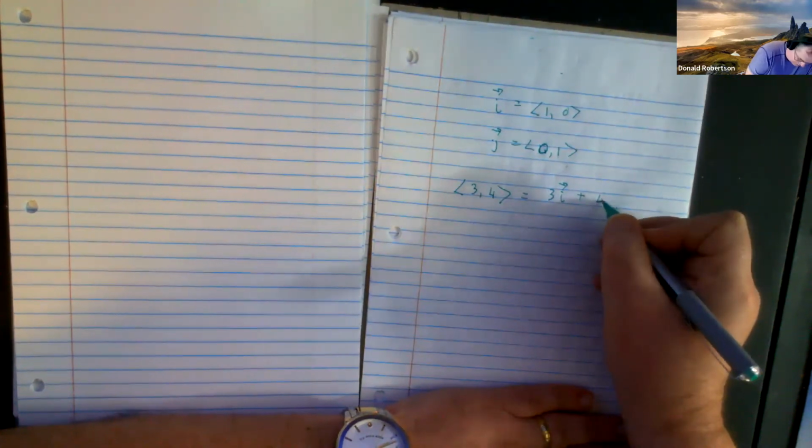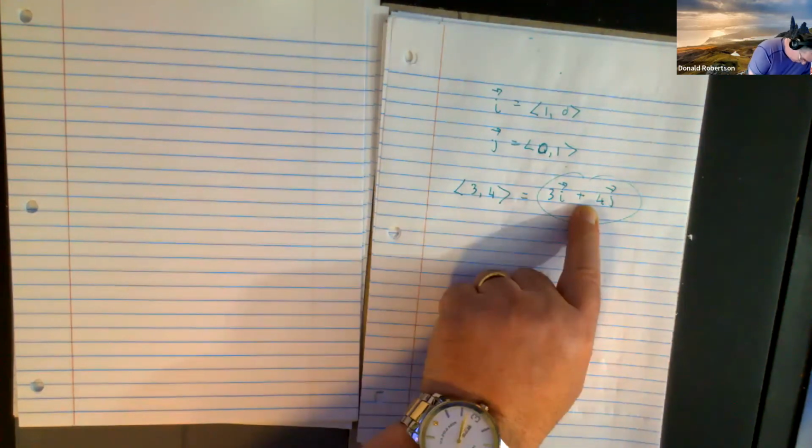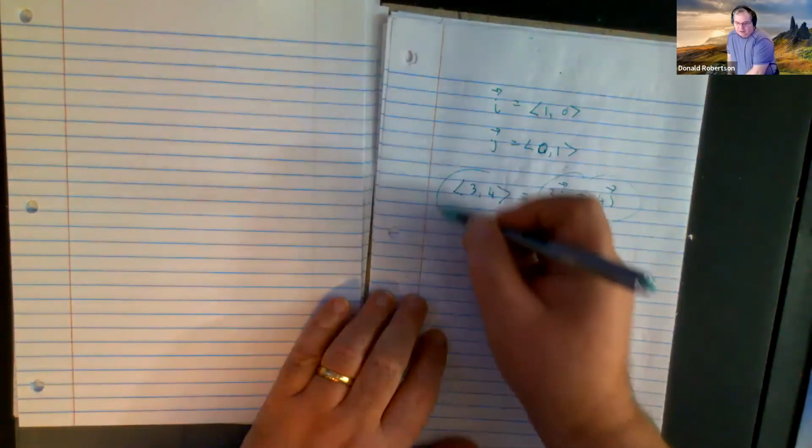The j vector is 1 in the y direction. So you can write vectors down like this, or you can write them equivalently like that. So when they talk about ij form, they want the vector written with i's and j's, and when they want component form, they want it written like that.